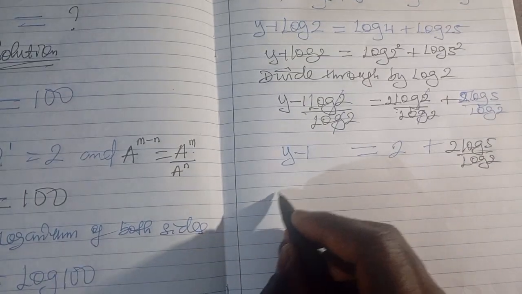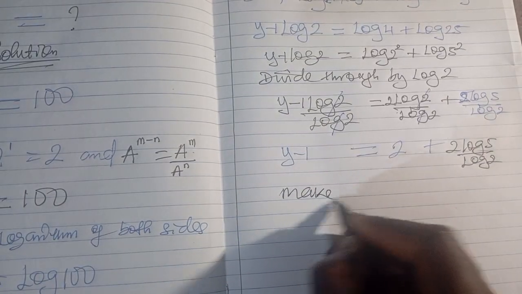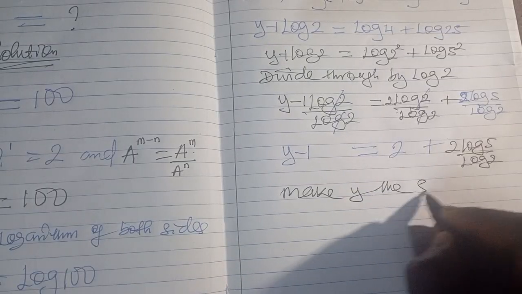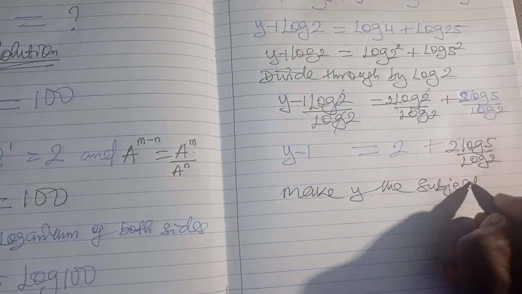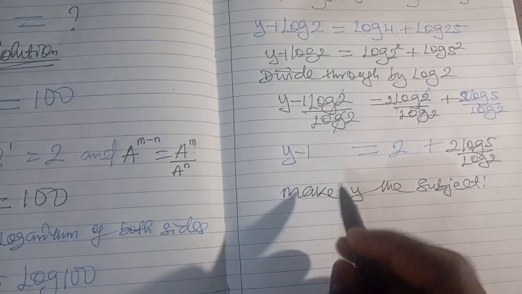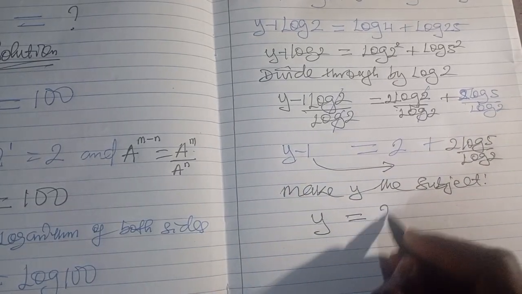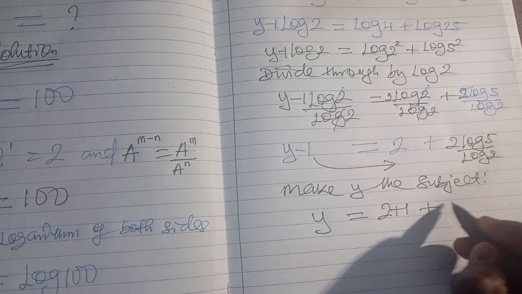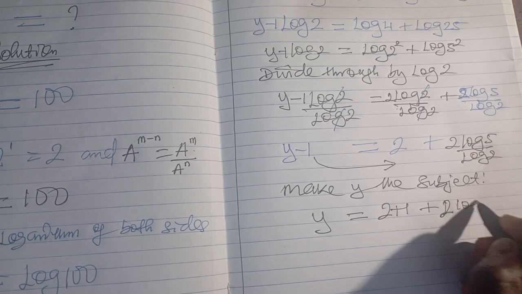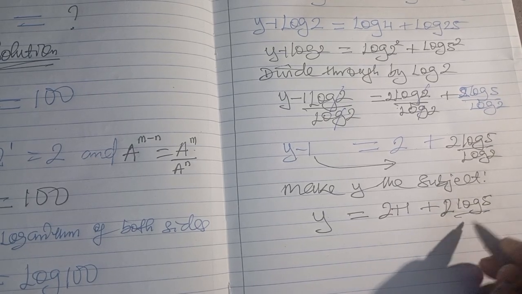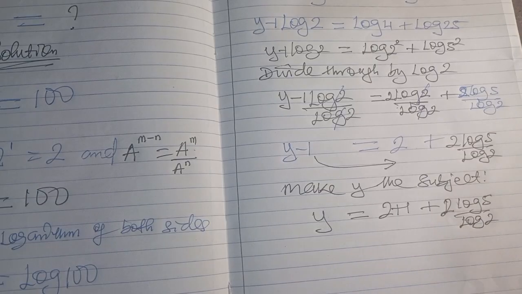Good. Make y the subject of the formula. We are going to move this 1 to this side. So we have y equals 2 plus 1 plus 2 log 5 divided by log 2.